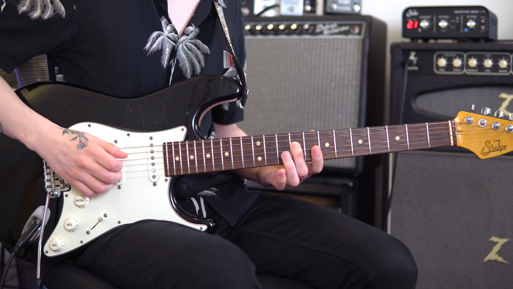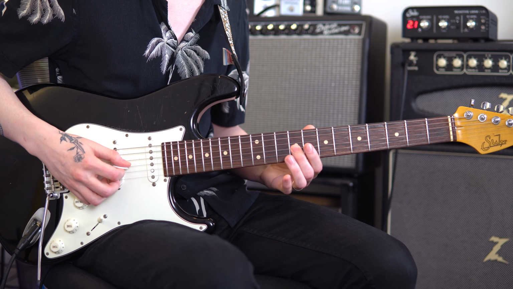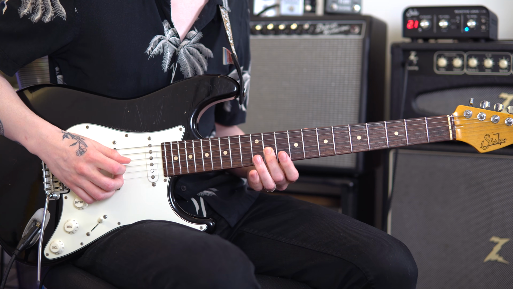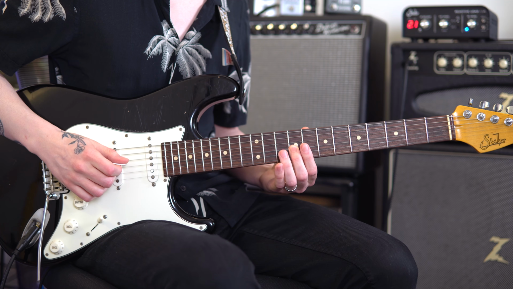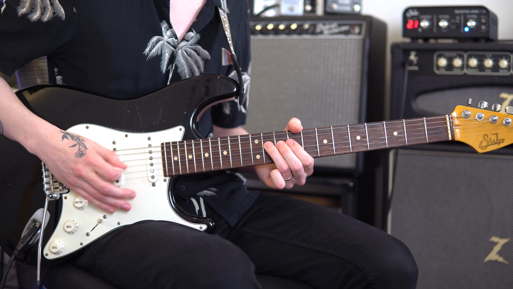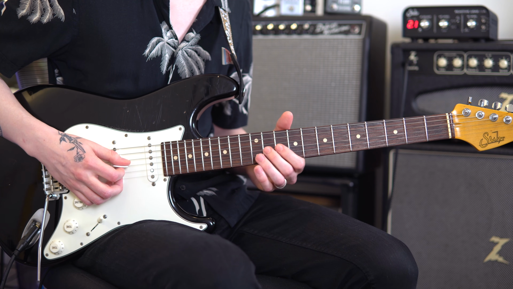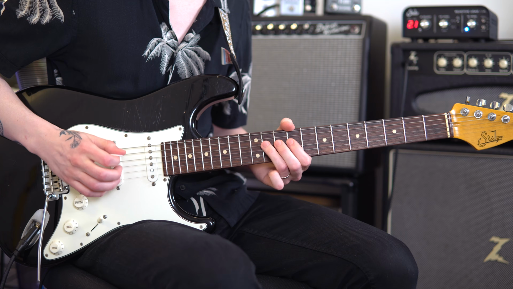So the idea here being that you play the note, pick the note before the slide happens. It takes some time to get some accuracy with it. Take it slow. This might not be something you incorporate right away, but it's something you can work your way up to.